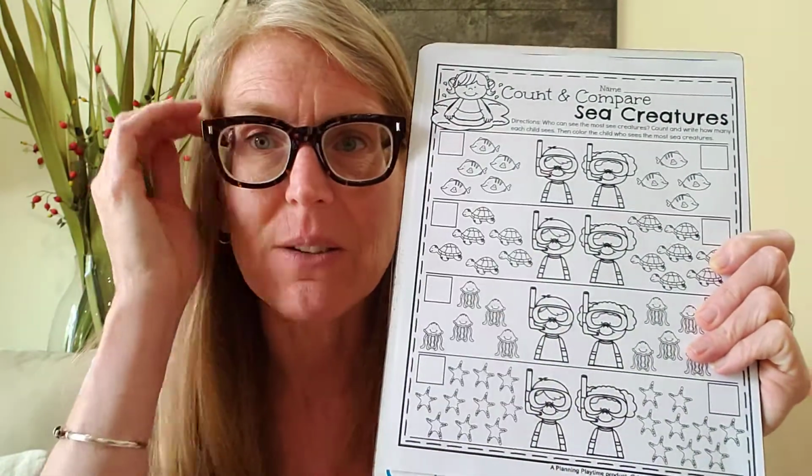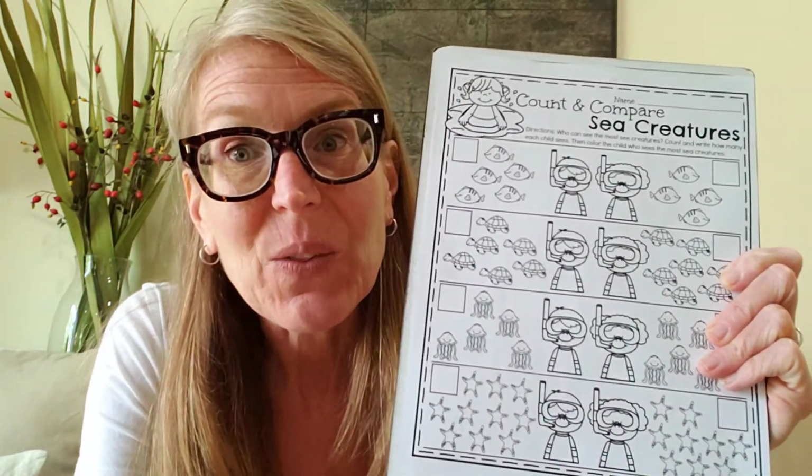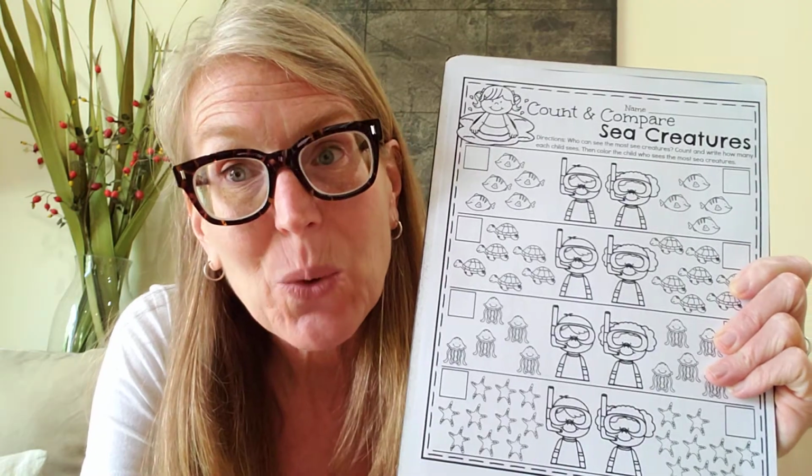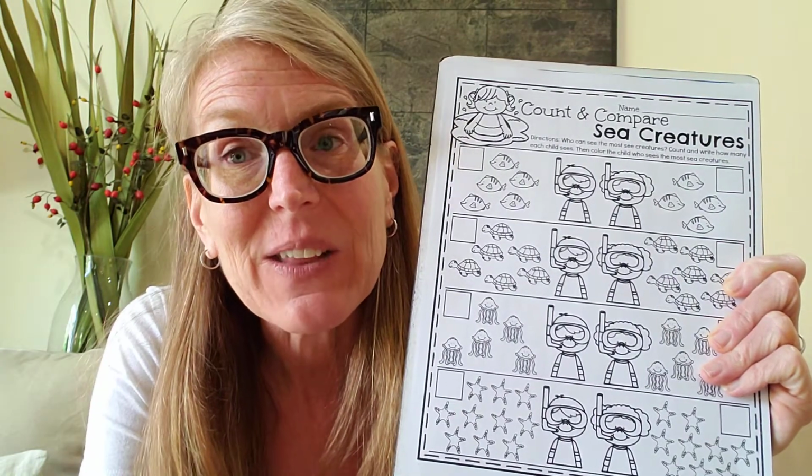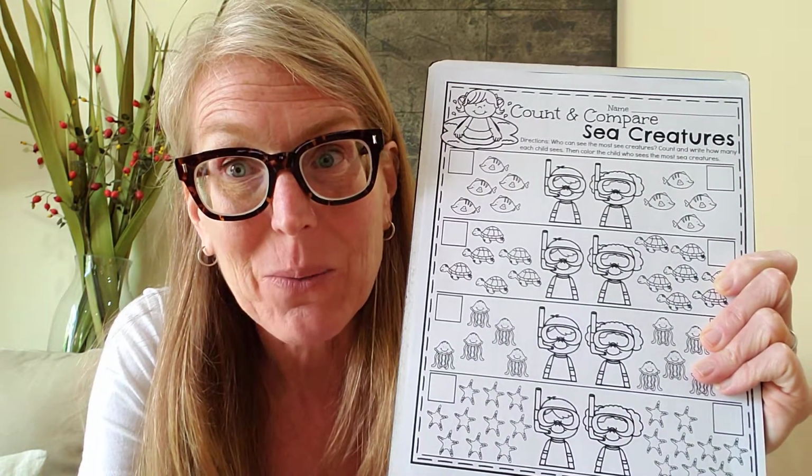All right, now what we're going to do is we're going to practice comparing our groups. We did a lot of that this year. So we're going to count and compare sea creatures. So we've done this, we've compared, but now we're going to compare with sea creatures, okay? All right, so the first thing I want you to do is take a look at this sheet, okay? I'm going to start this with you, and then I'm going to let you do this on your own, and then you can come back to check with me, okay?